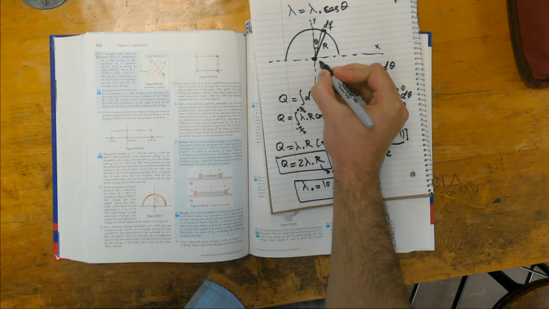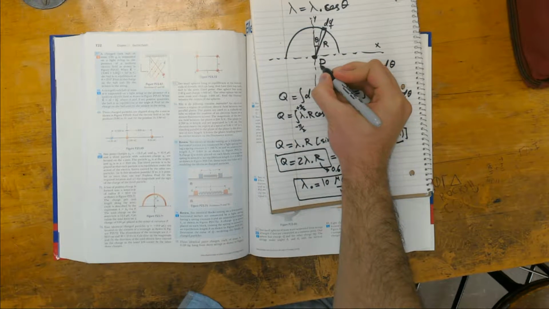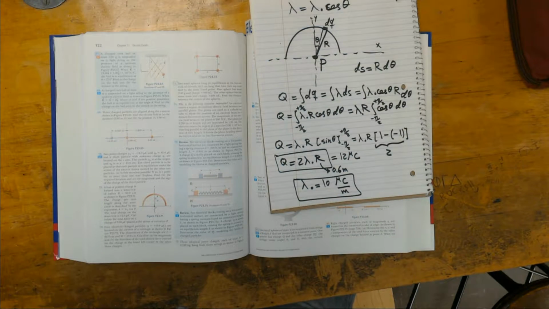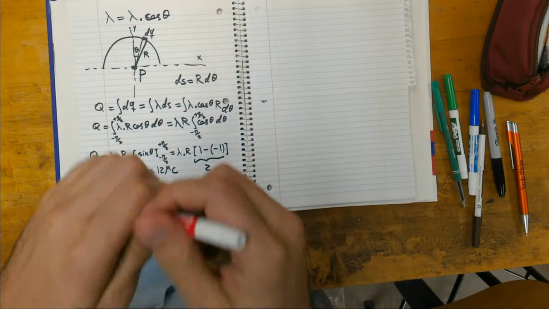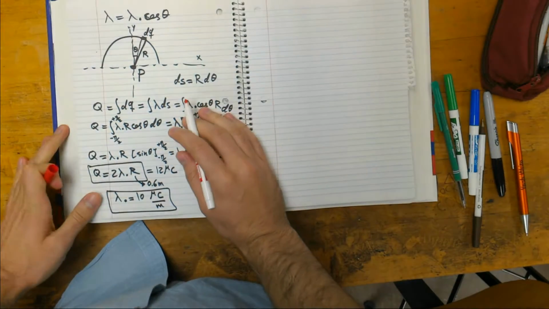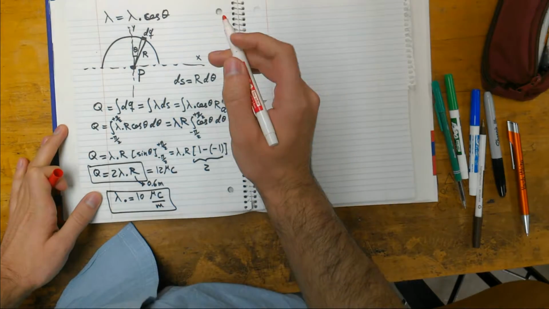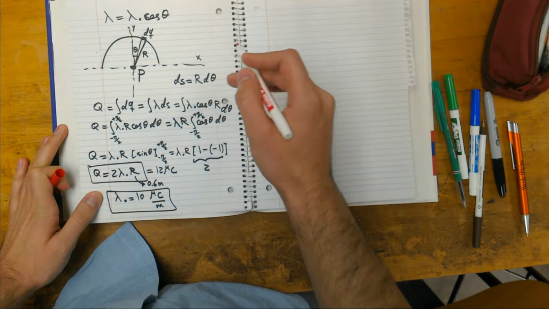Remember, the question is asking for the force on a charge, but to get that force, we first need to find the electric field at point P. Then we will get F equals Q times E to get the force acting on that charge. Now let's first of all see where R hat is.